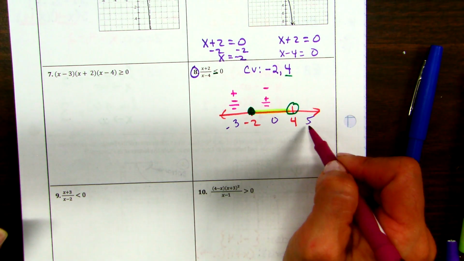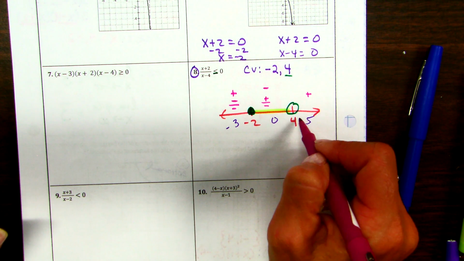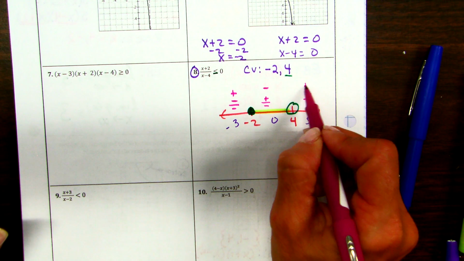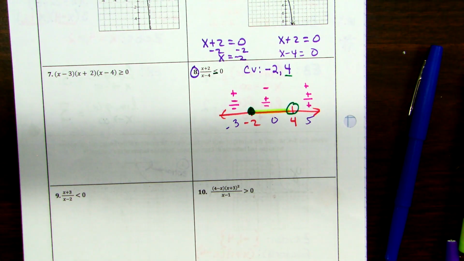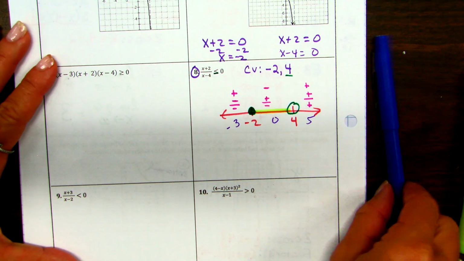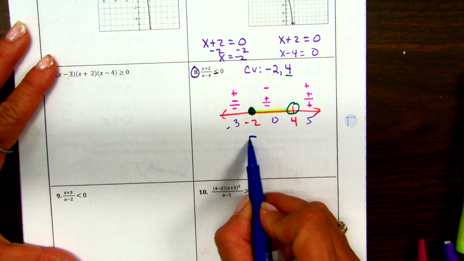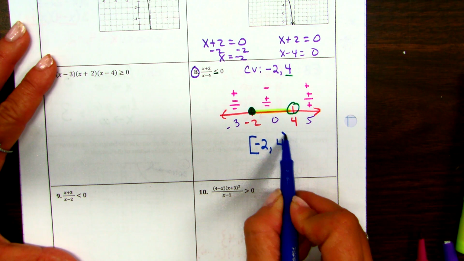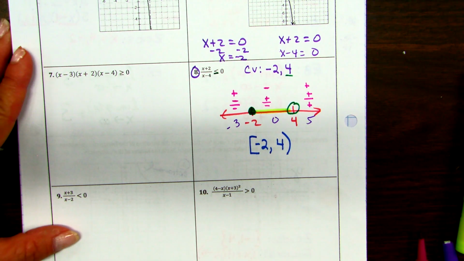And then plugging in 5 plus 2 is positive. 5 minus 4 is positive. Not part of our solution. Our final answer, bracket, because of the closed circle, parentheses, because of the open circle.